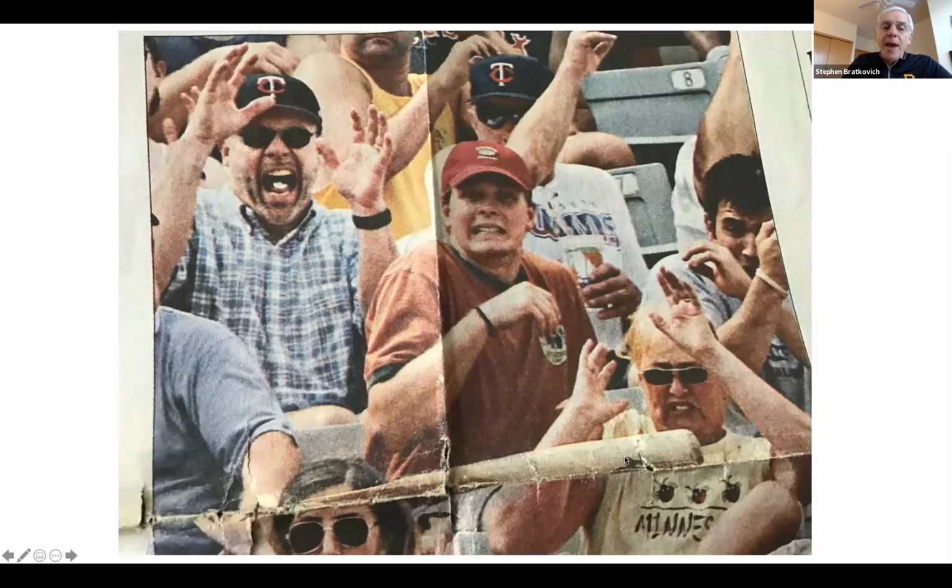So this got so bad in Major League Baseball that in 2008, the MLB decided they needed to do something. And they formed a study team.